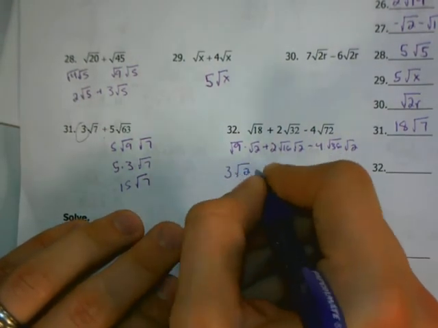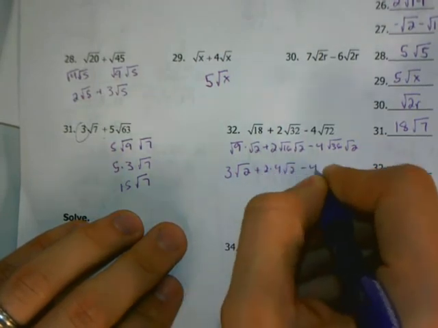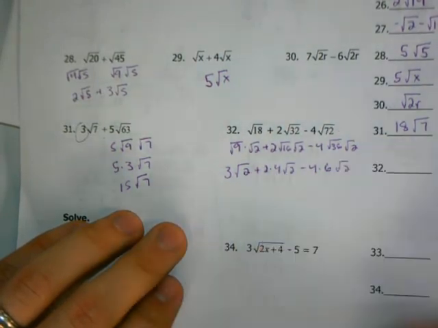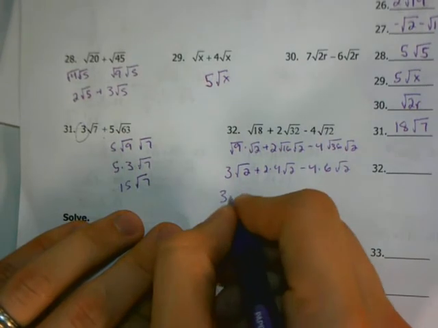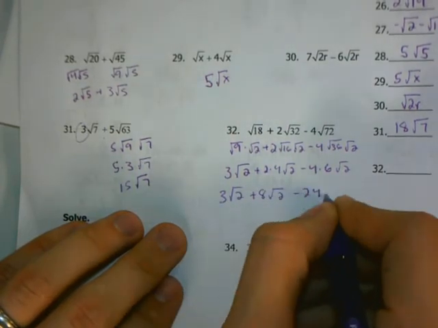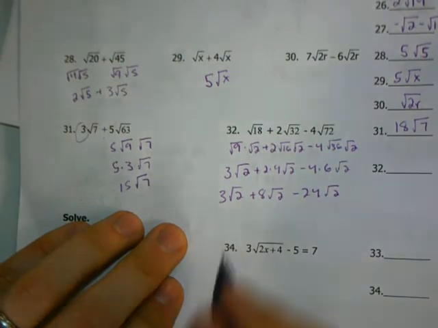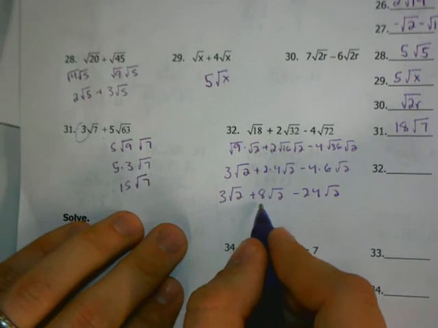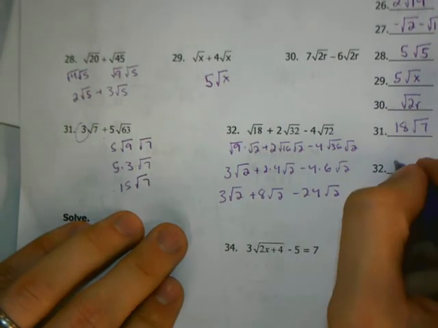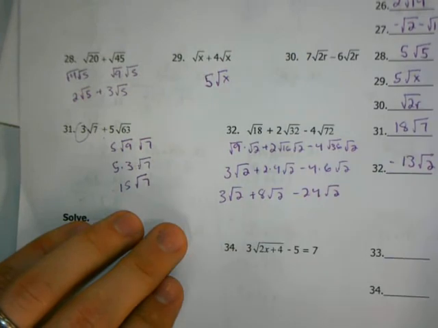3 square roots of 2 plus 2 times 4 square roots of 2 minus 4 times 6 square roots of 2. That's 3 square roots of 2 plus 8 square roots of 2 minus 24 square roots of 2. So at this point, 3 plus 8 is 11, minus 24 is negative 13 square roots of 2.